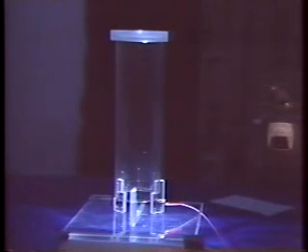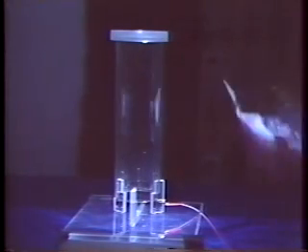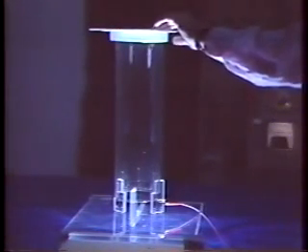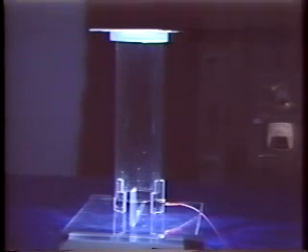Once charged, the smoke particles are themselves pulled toward the outer electrode by the electric field. Let's see this happen. With the voltage off and the upper end of the cylinder closed off, we'll fill it with smoke.